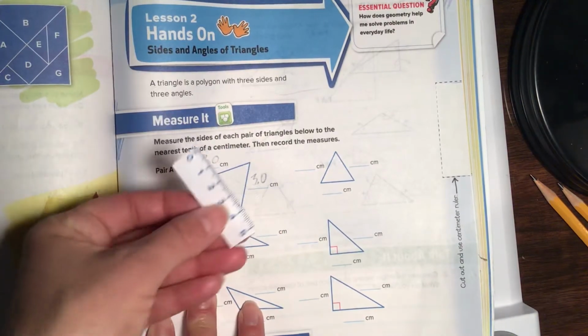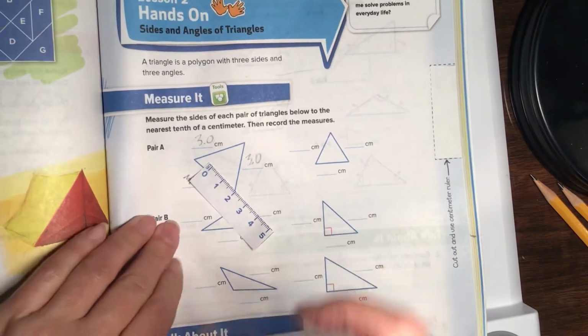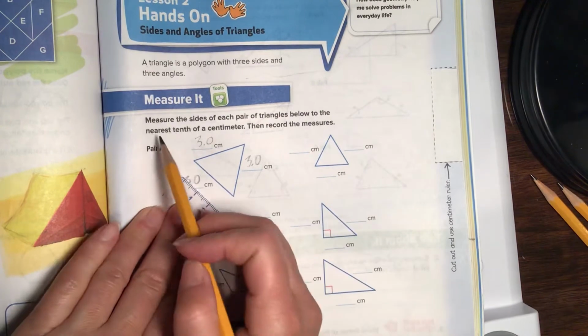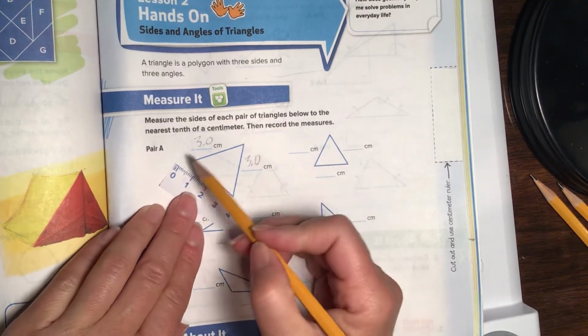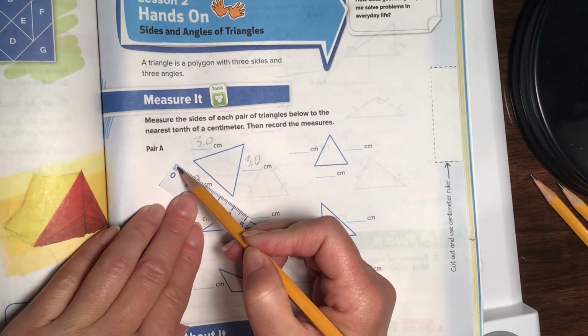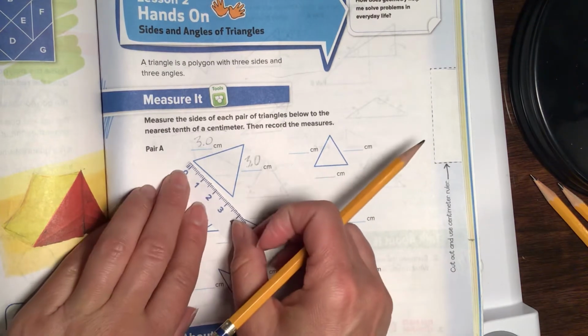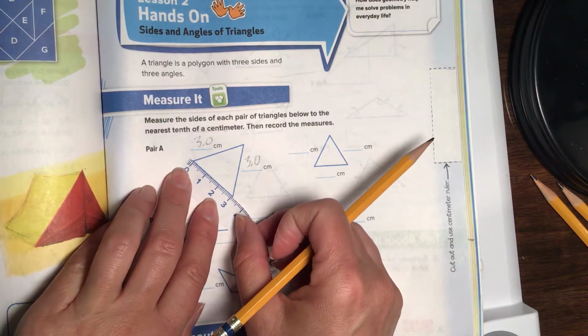You need to get your ruler that is off to the side and measure to the nearest tenth of a centimeter, then record your measurements. Remember, when you measure, you're going to measure from the line by the zero, and not the edge of the ruler. So as you can see, I've already measured a few of them.